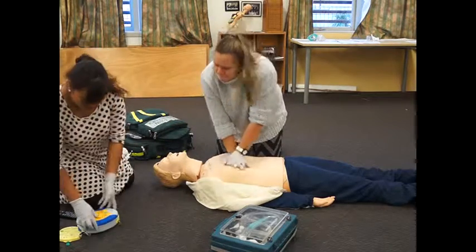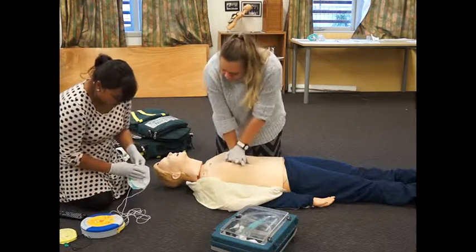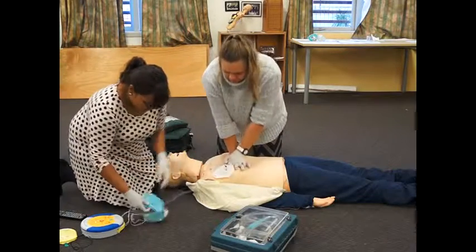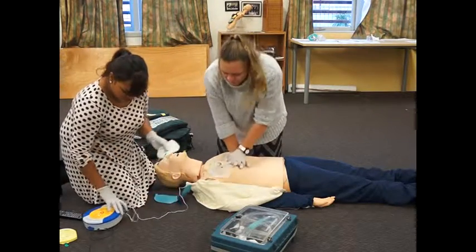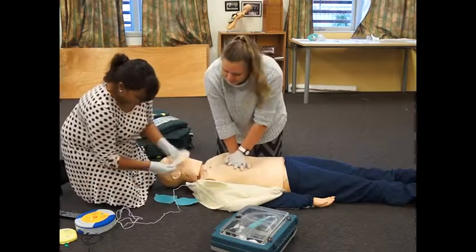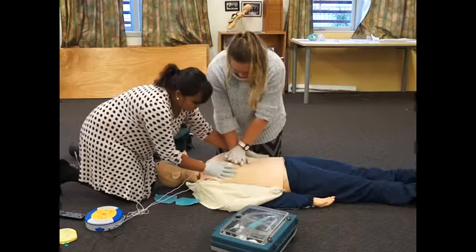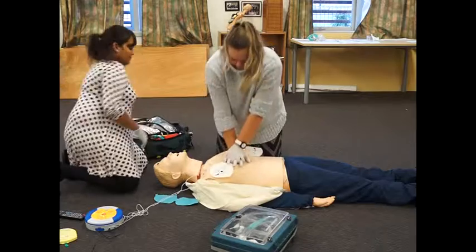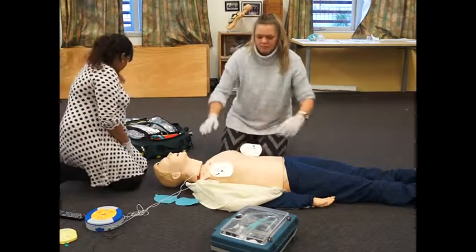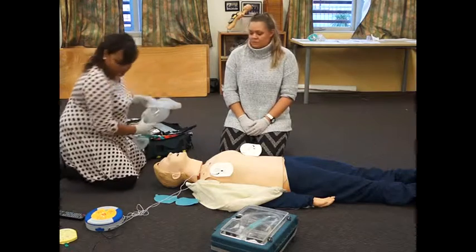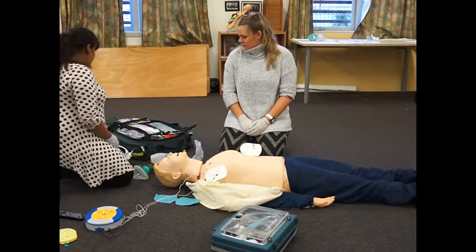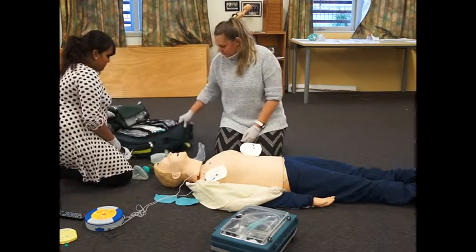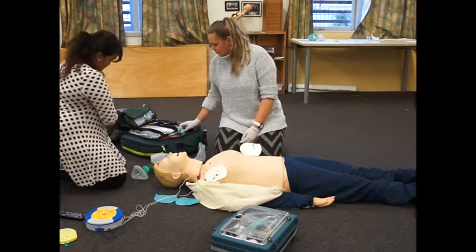Alright, I'm just going to apply defib pads. Just going to work around you, so I'll keep the compressions going. Right, turning the defib on now. Assessing heart rhythm. Do not touch the patient. Analyzing. Do not touch the patient. Stand clear of patient. Shock advised.